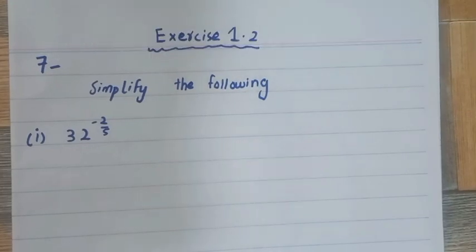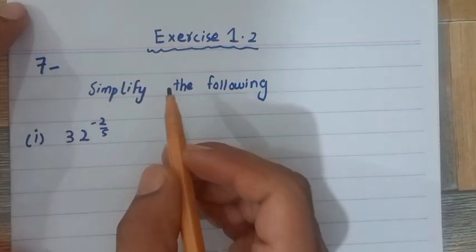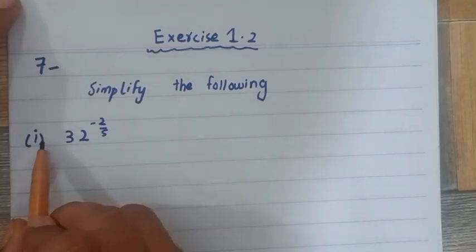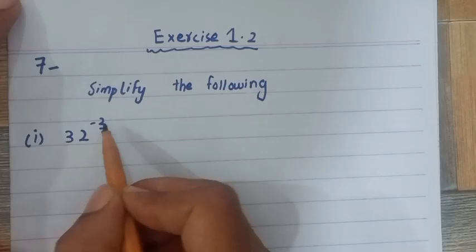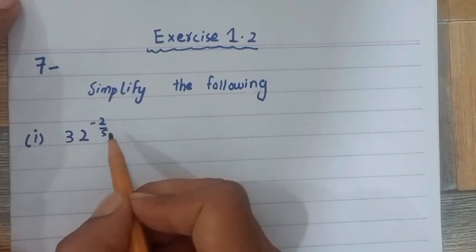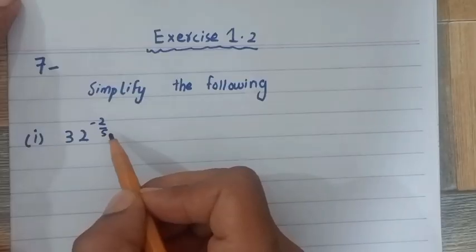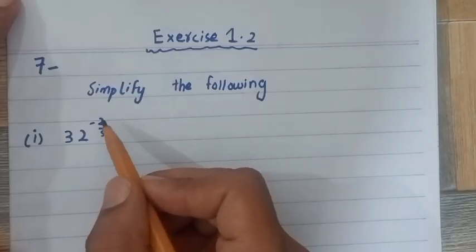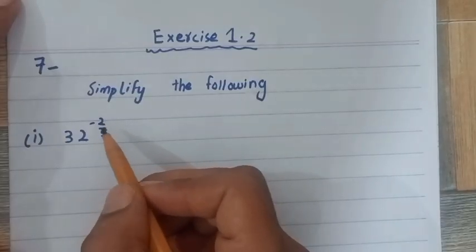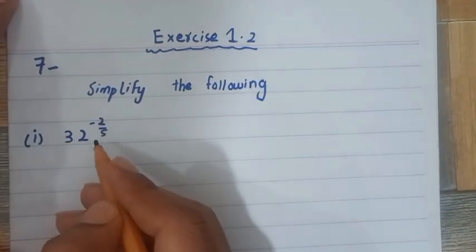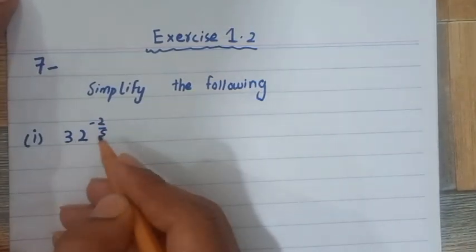So now I am starting question number 7 of exercise 1.2. Simplify the following. The first question is 32 power minus 2 over 5. See here, I already told you, if the power is negative, I need to change it to positive. For changing it to a plus sign, I am supposed to take its reverse.